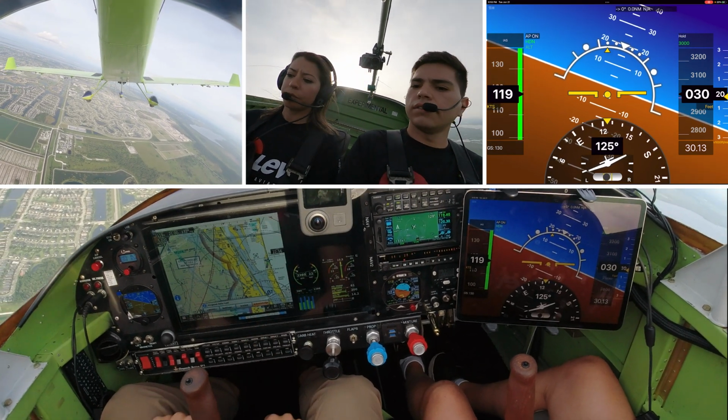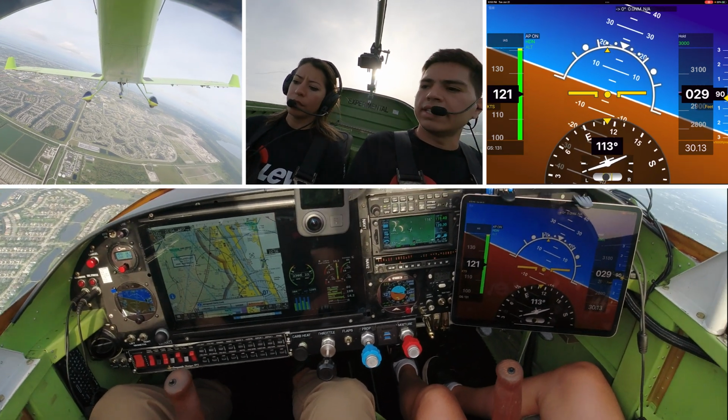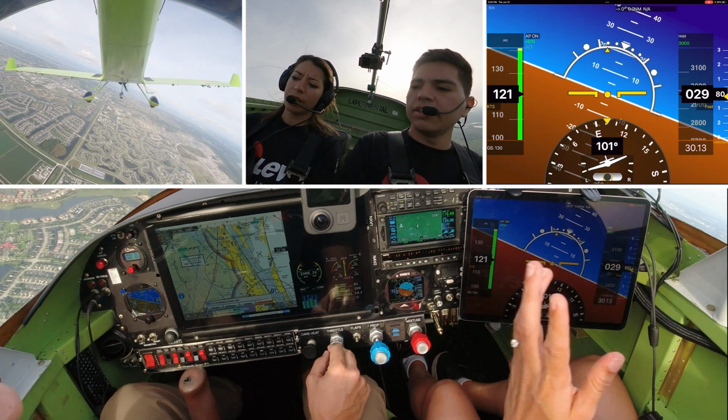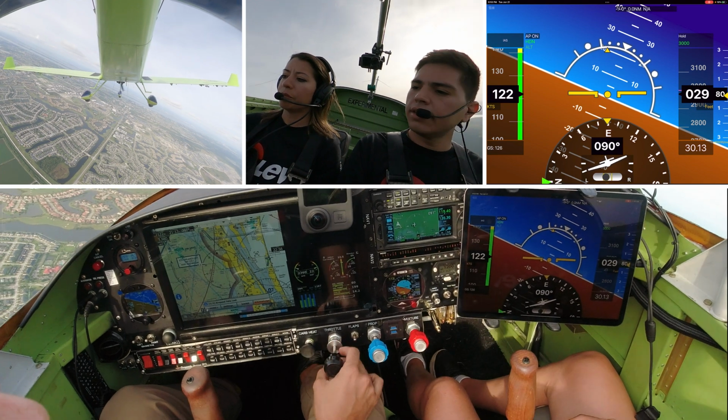Perfect. Let's see that. Since we were going southeast, it's going to try to get us to the north by the closest point. Okay.